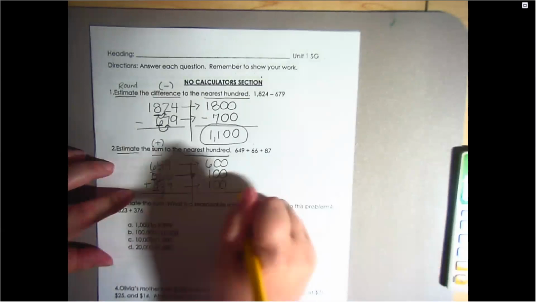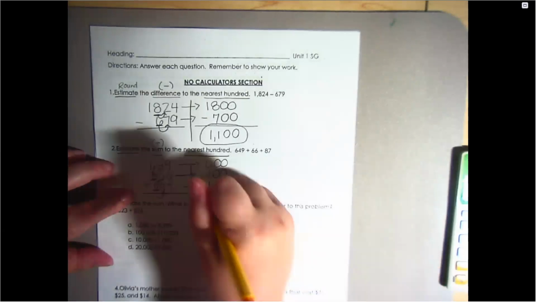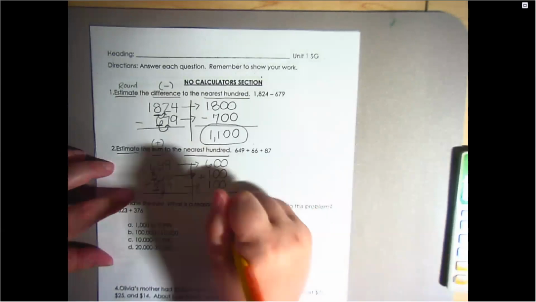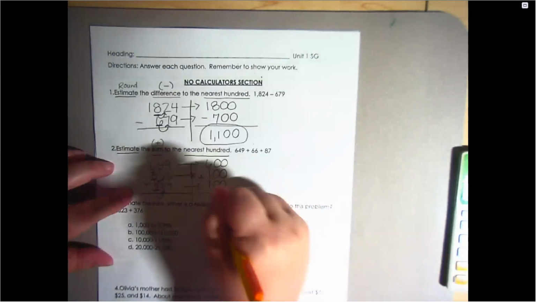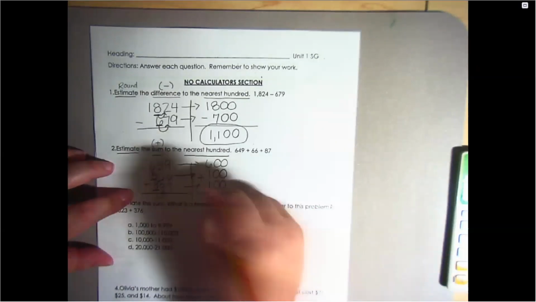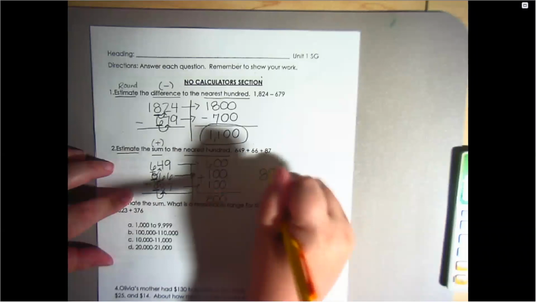So now I'm going to put all my addends together and add them up. 0 plus 0 plus 0 is 0. 0 plus 0 plus 0 is 0. 6 plus 1 is 7 plus 1 is 8. So the answer is 800.